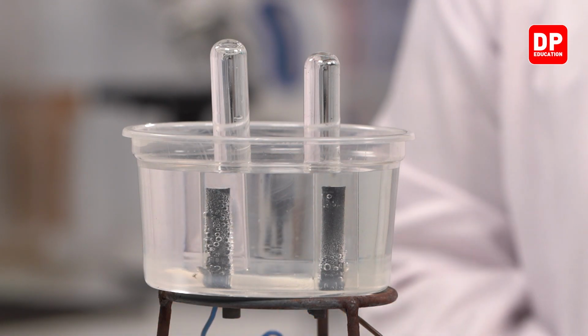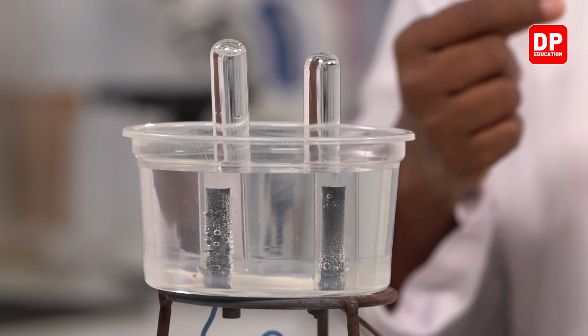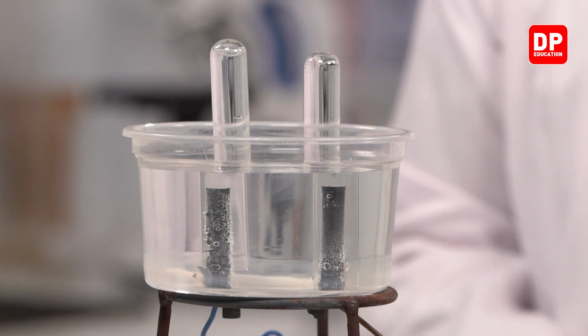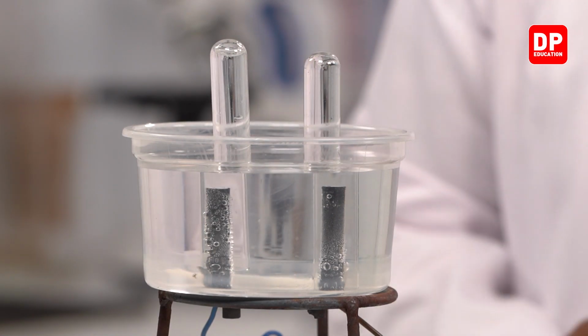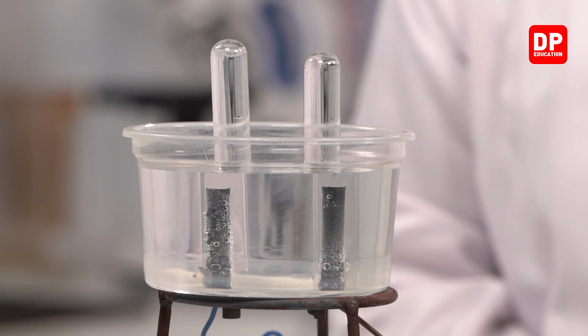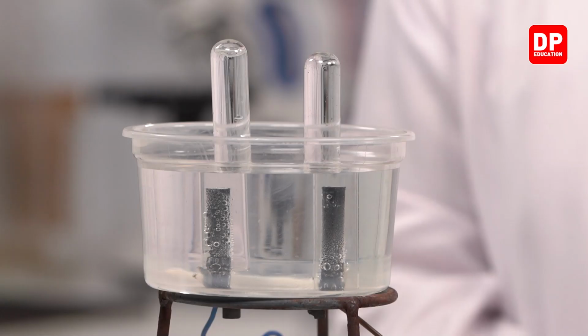So the OH minus ions get attracted to the positive electrode and there OH minus loses electrons and gets oxidized. So here oxidation takes place, therefore it becomes the anode. The negative electrode is the cathode and the positive electrode is the anode.